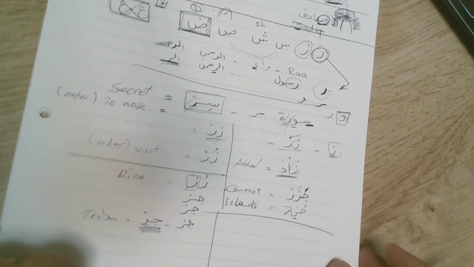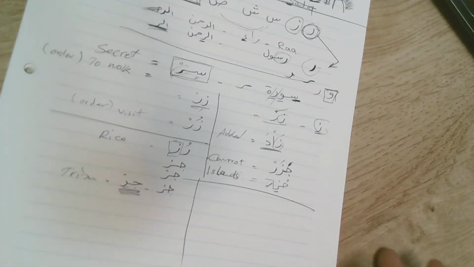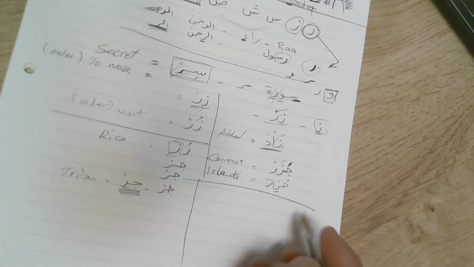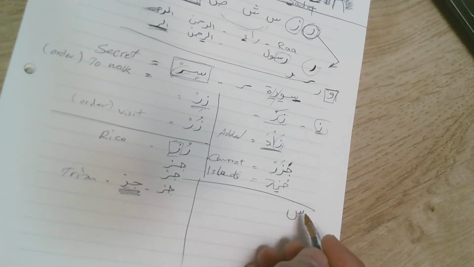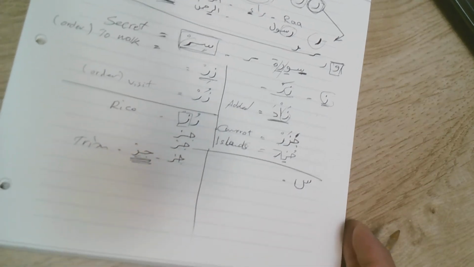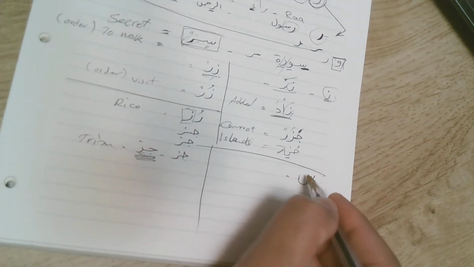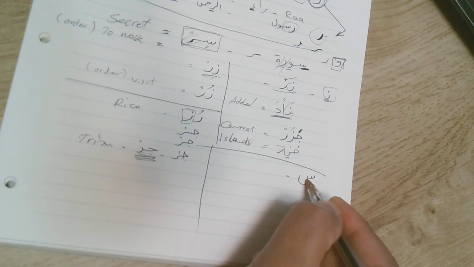Now we will talk about seen. Seen is the S. And how it will be written at the first of the word: it will lose this dot.